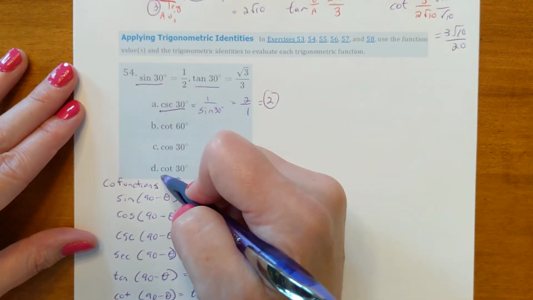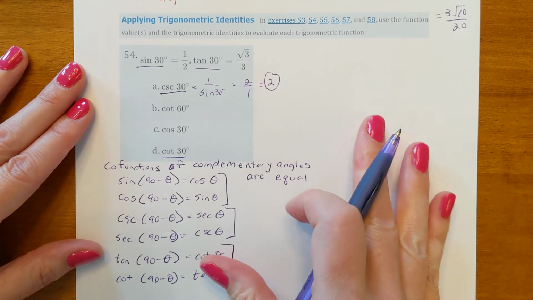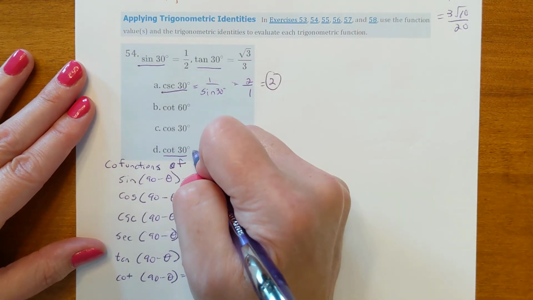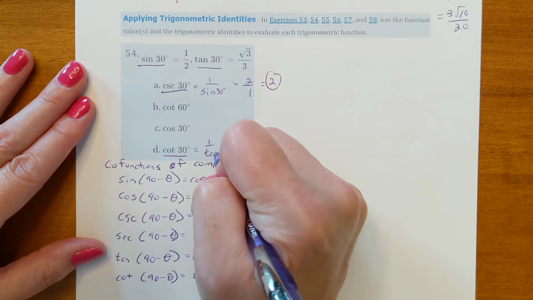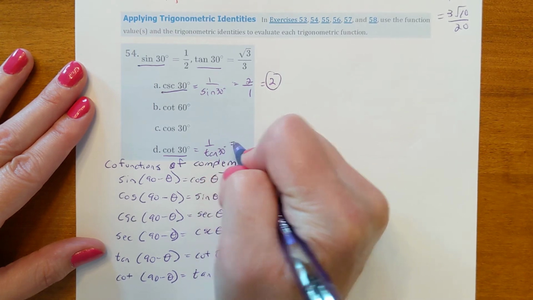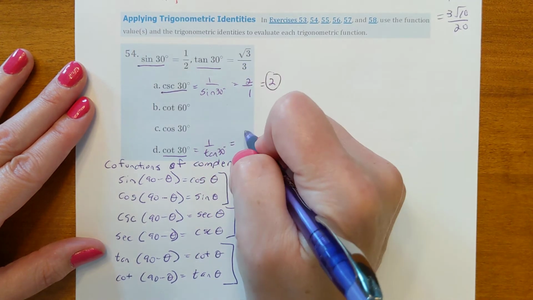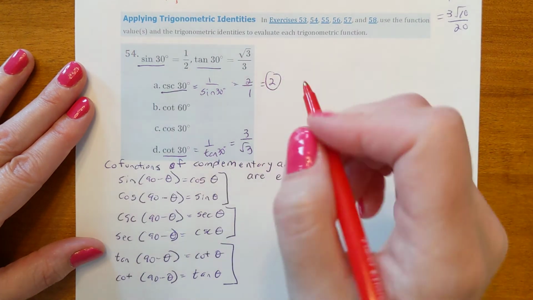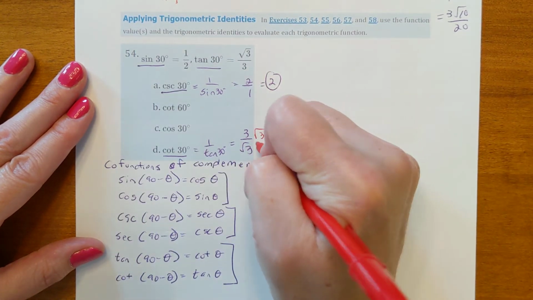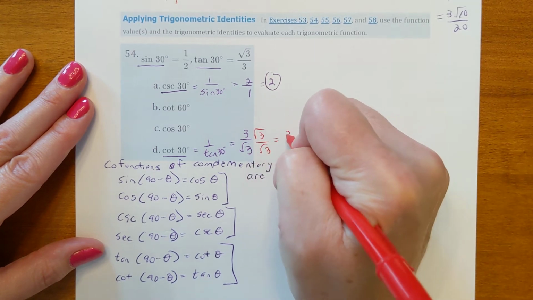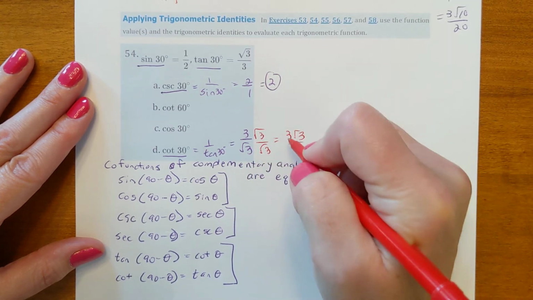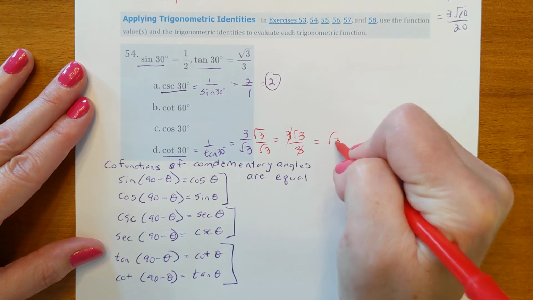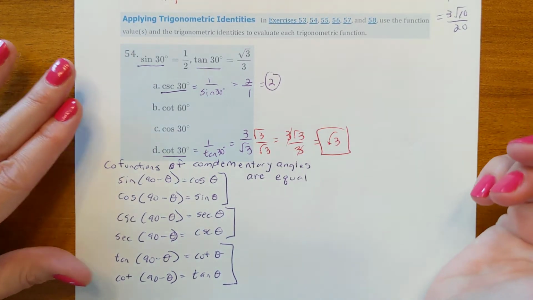And then cotangent and tangent are reciprocal functions, so let's knock that one out. So that's equal to 1 divided by a tangent, or flip it over. So instead of radical 3 over 3, it's 3 over radical 3. And again, to make it pretty, multiply by that radical, so it gives us 3 radical 3 over 3, and look at that, it cancels out, and the whole answer is just radical 3.